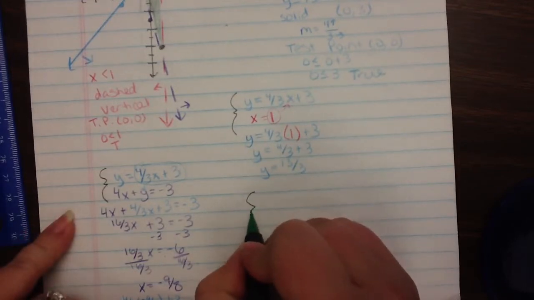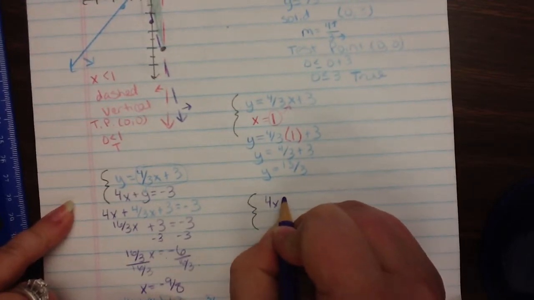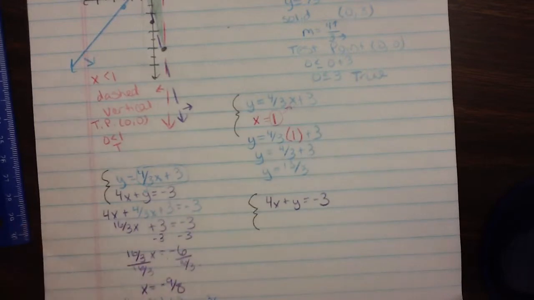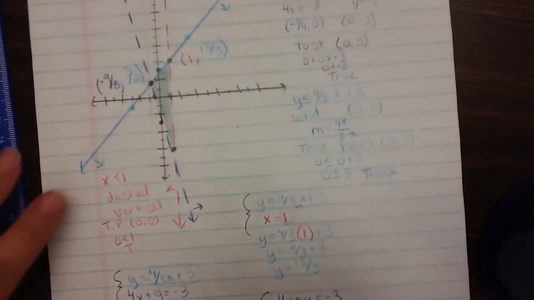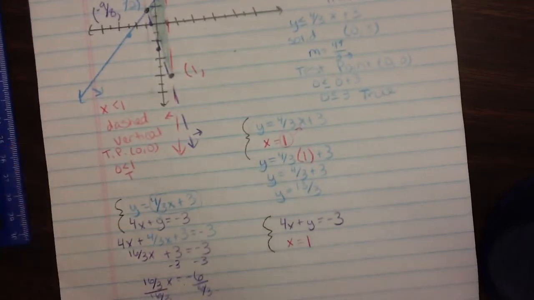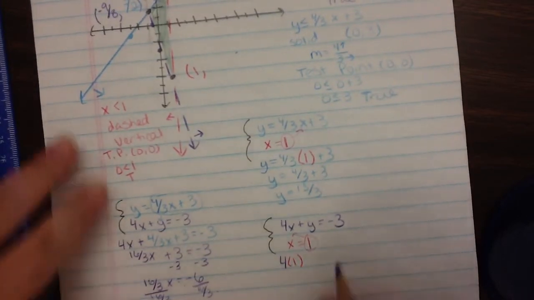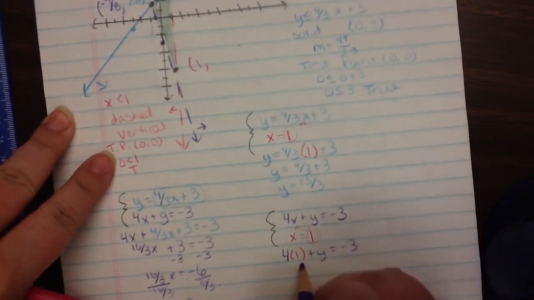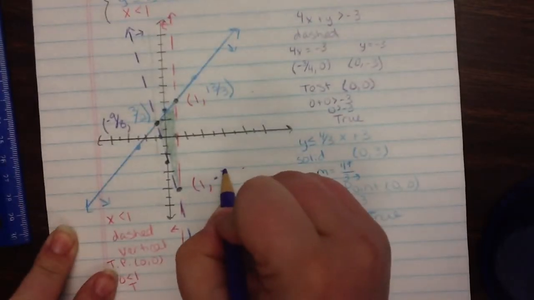We need one more. This one is the pink line and the purple line. So when I go down here, I'm going to write my equation for the purple line, which is 4x plus y equals -3, and the pink line, which is x equals 1. Again, this is going to be one of those easy ones because they already told us the x value, so we can just put it in there. Now we need to find the y value. So I'm going to take this 1 and put it in for x and then solve. So I've got 4 times 1 plus y equals -3. So 4 plus y equals -3. If I subtract 4 from both sides to get y by itself, I get -7. So my y value is -7.